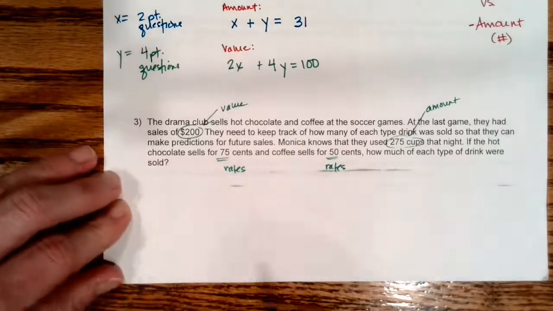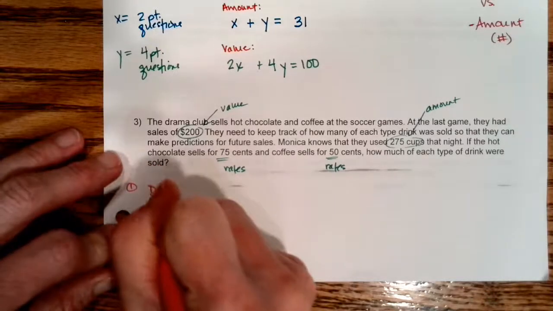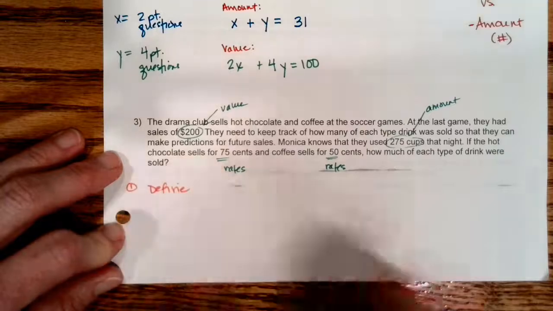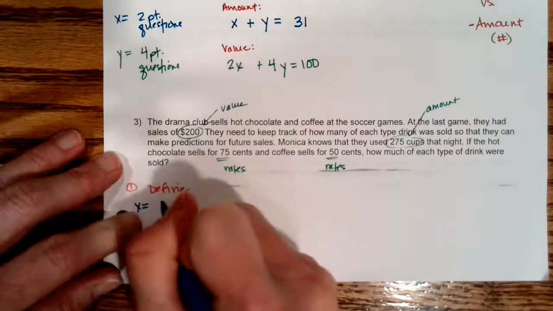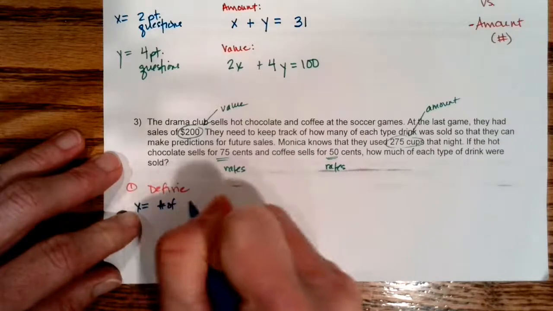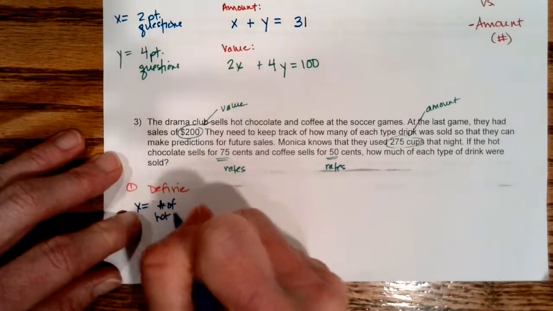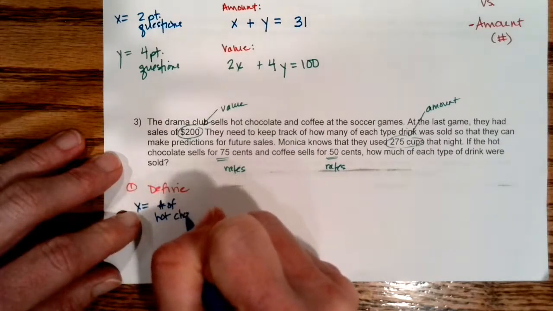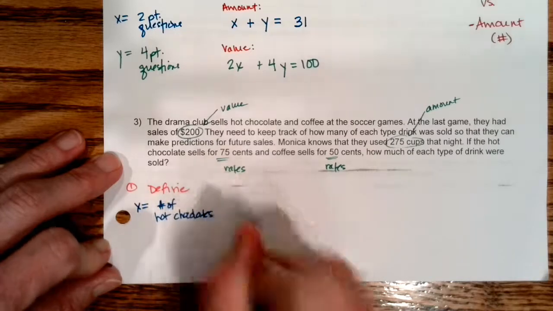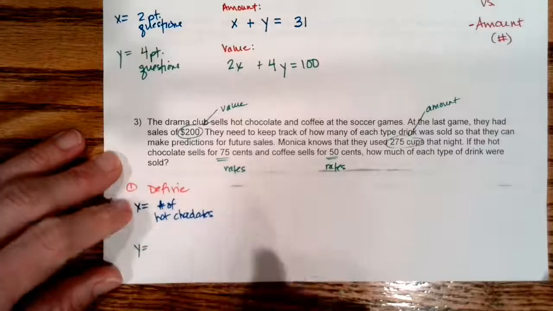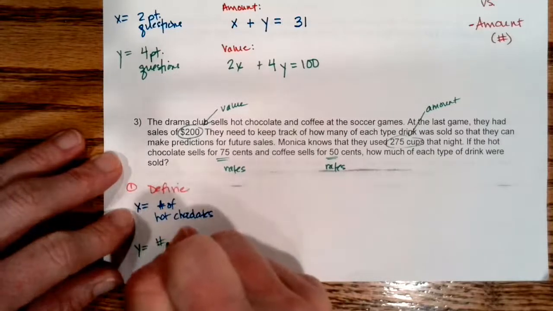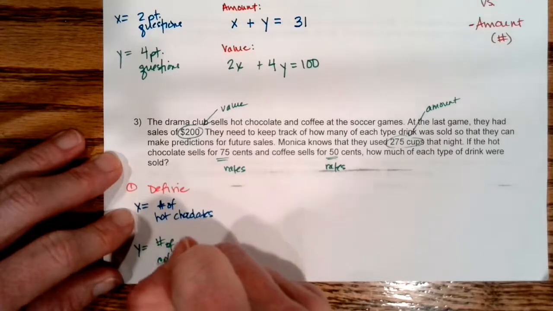All right, our first step, of course, is define our variables. Let's let X represent the number of hot chocolates sold. And let's let Y represent the number of coffees sold.